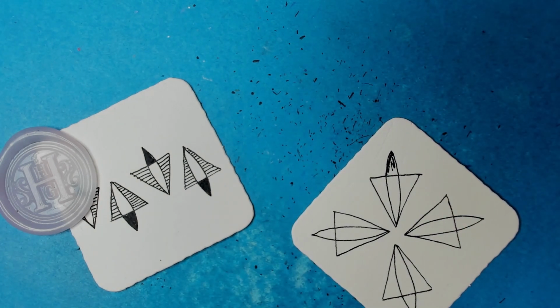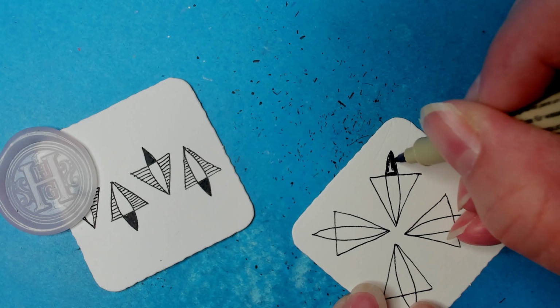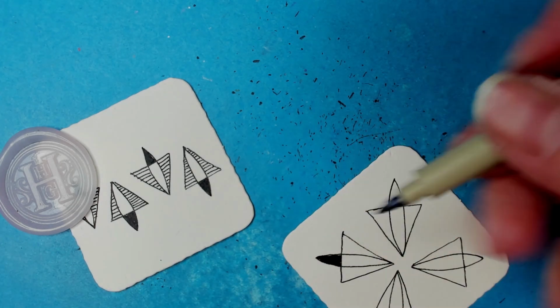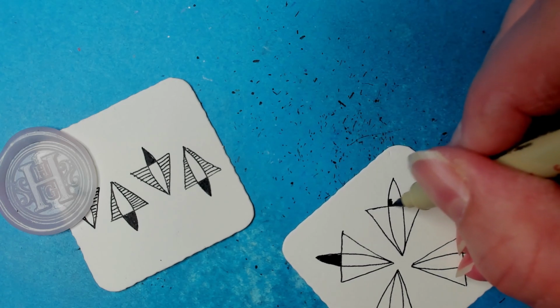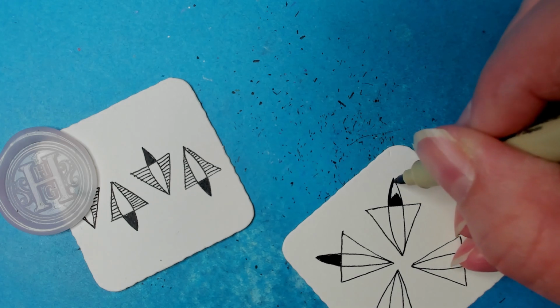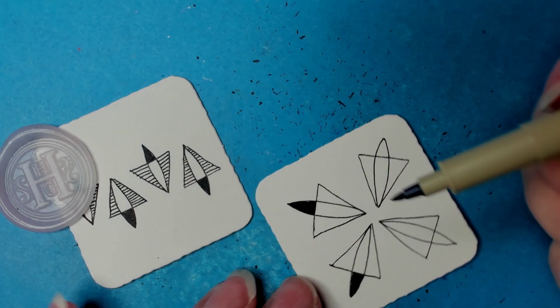All right, I am going to switch to my graphic one. They have a nice new juicy one too. I like it when they're new. Look at the nice tip on that. If you've not used a graphic one, it is a very handy pen for filling in, because like I said, it's nice and juicy.